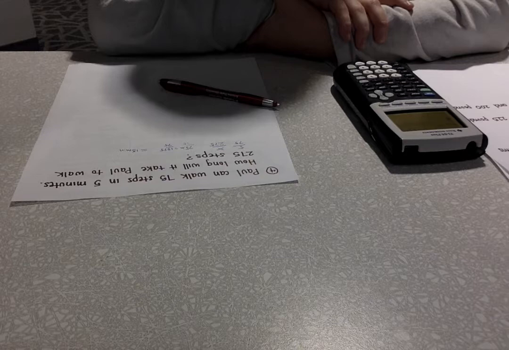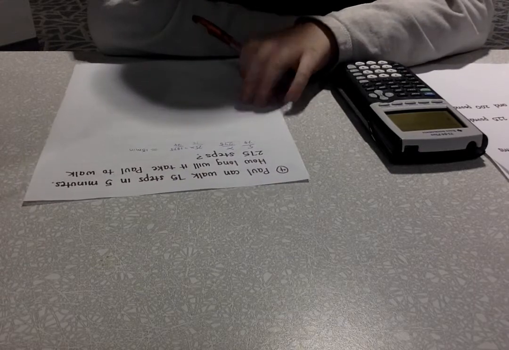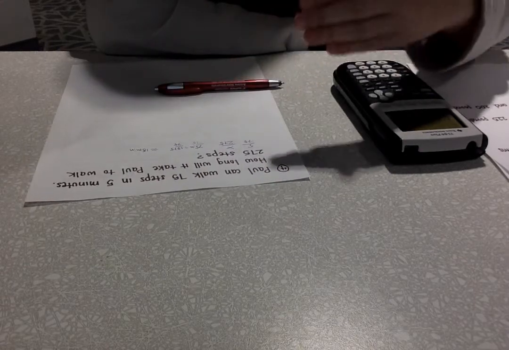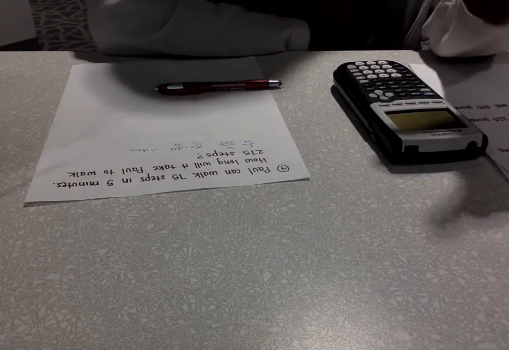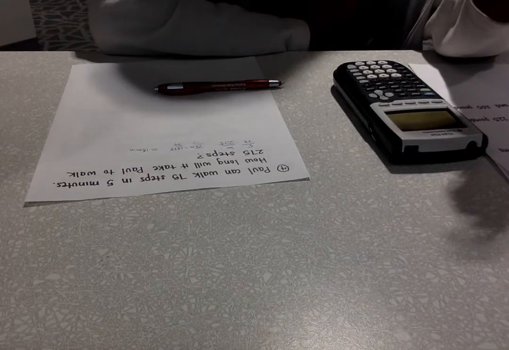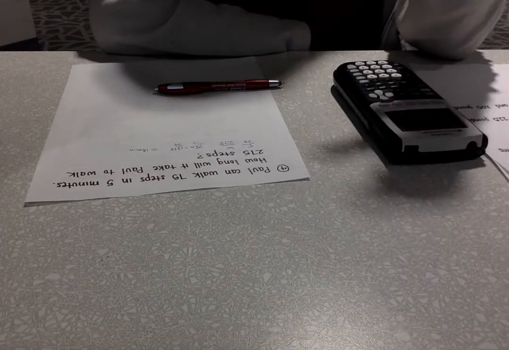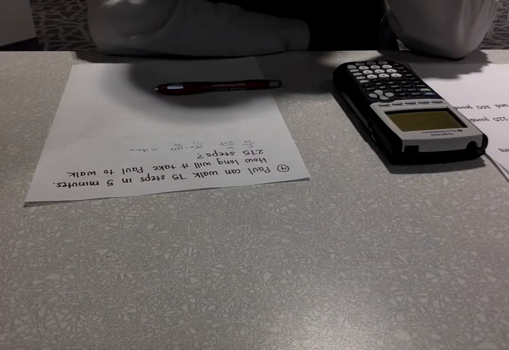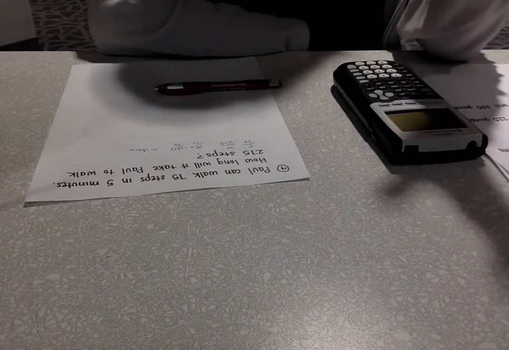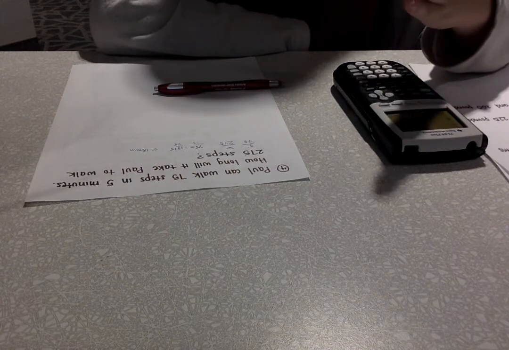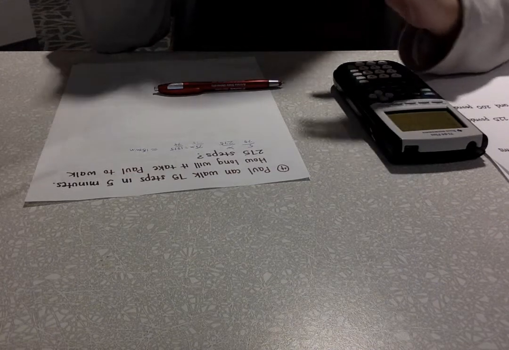So I just kind of wanted to put what we knew over the amount of steps. I wanted to put the time over the steps because we were looking for the time.